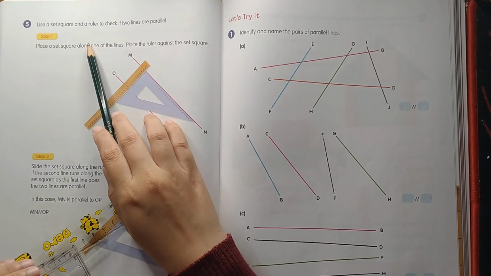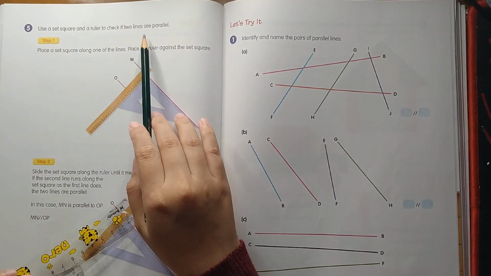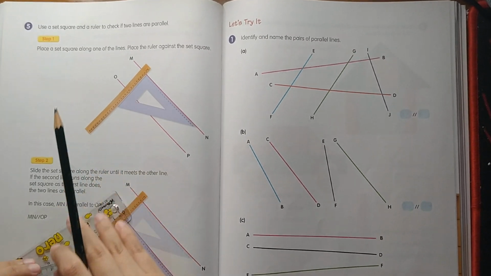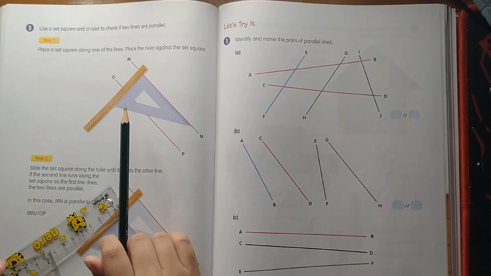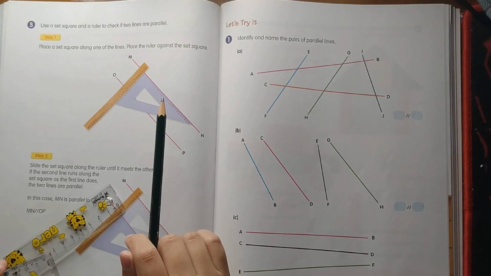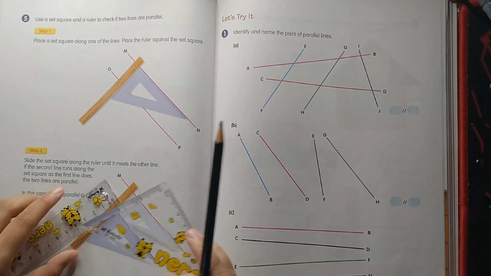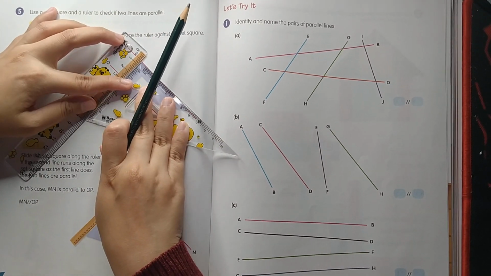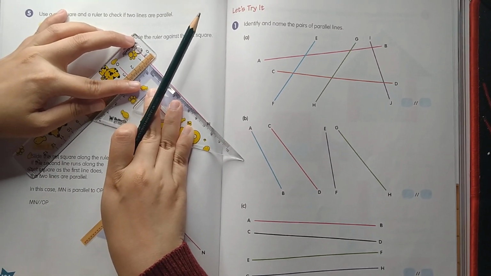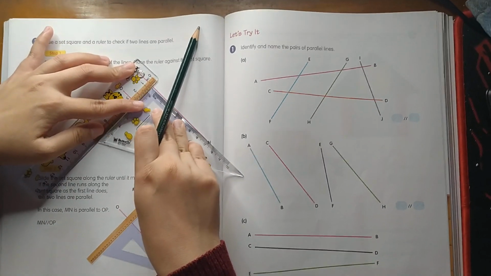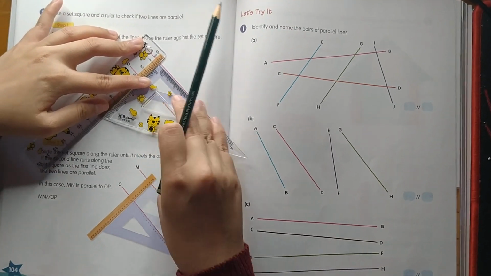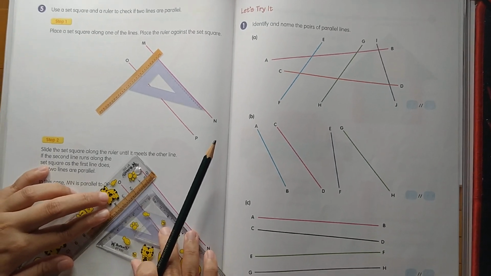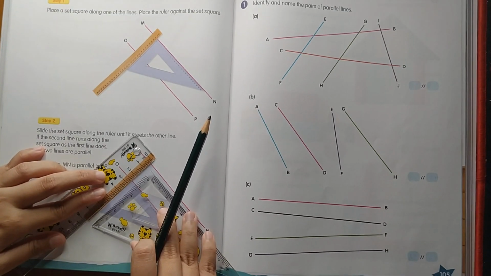Use a set square and a ruler to check if two lines are parallel. Step 1. Place a set square along one of the lines. Place the ruler against the set square, okay? Like this. And next, slide the set square along the ruler until it meets the other line, like this.